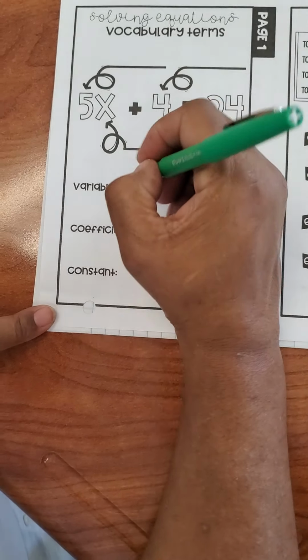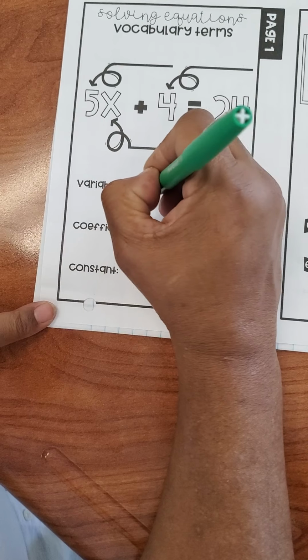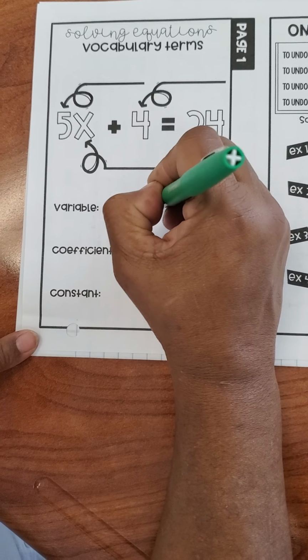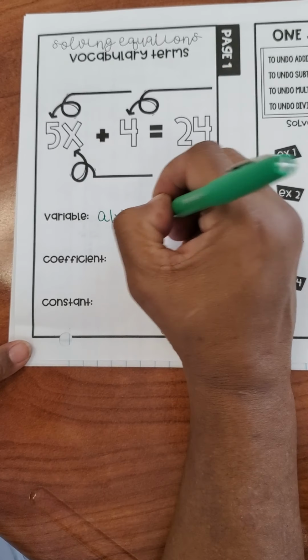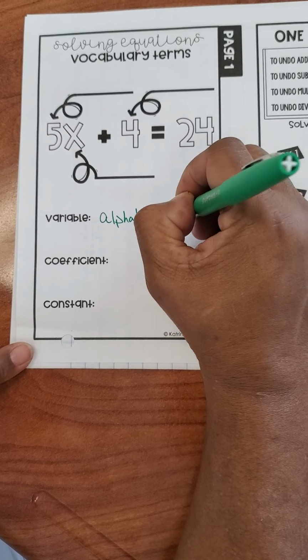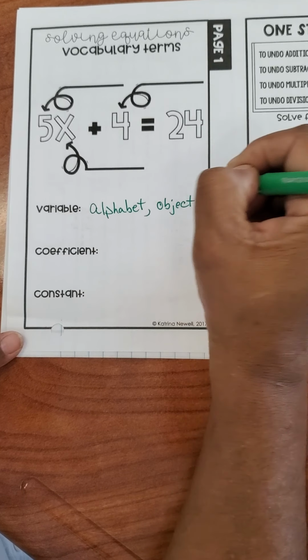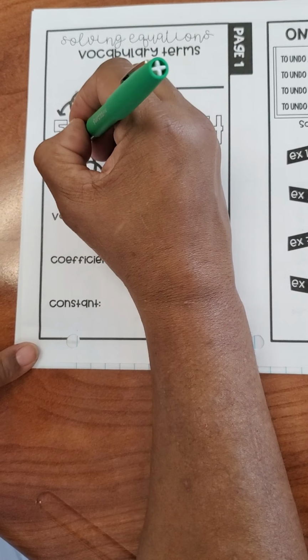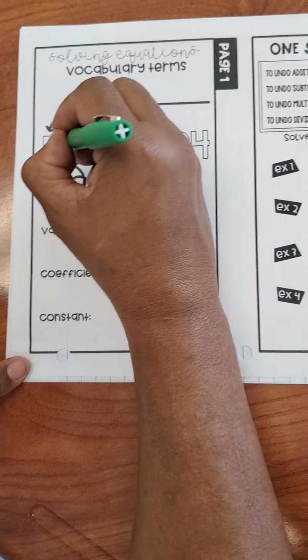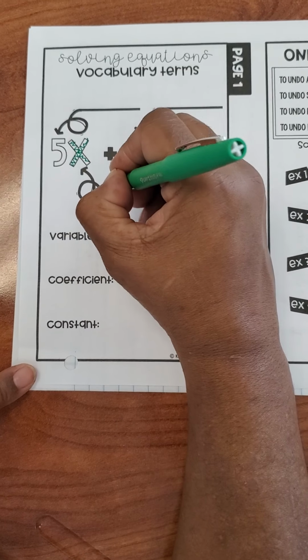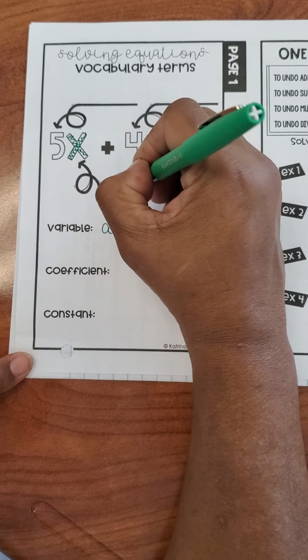Okay, a variable. A variable could be an alphabet, which is a letter, an object. So this x right here is considered a variable.